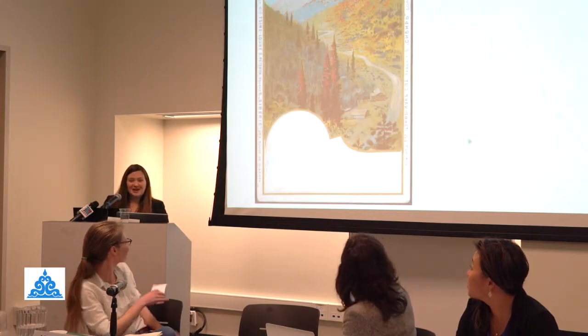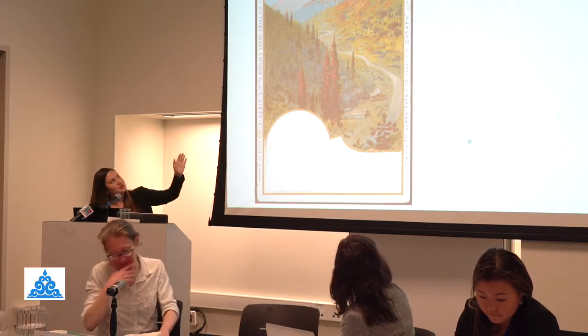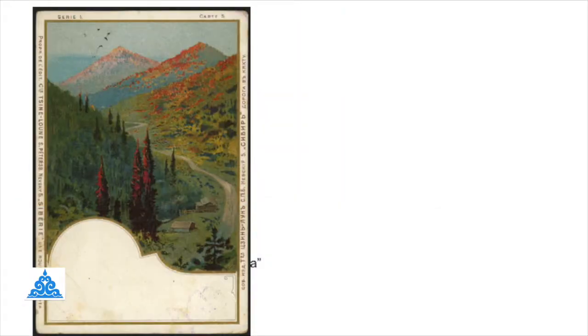5 minutes, okay. Okay, I'll be quick. I'll just give you an image of a tourist postcard of a road going to Kyakhta. Imagine it from there. Yeah, these are kind of neat.